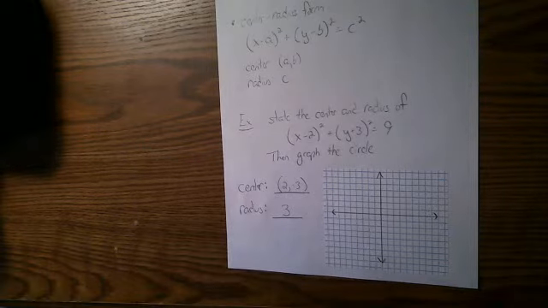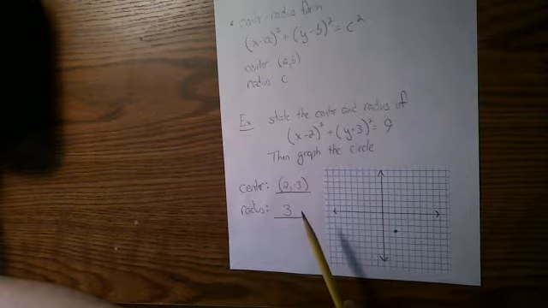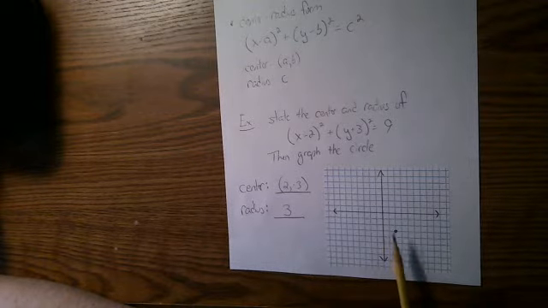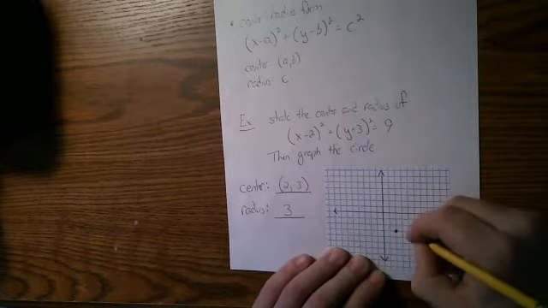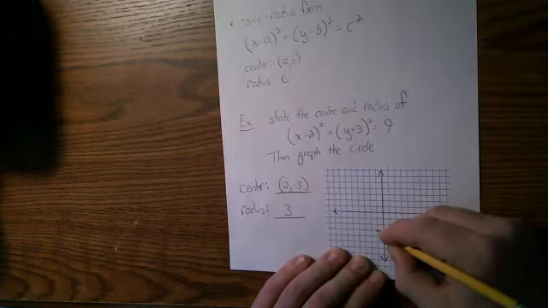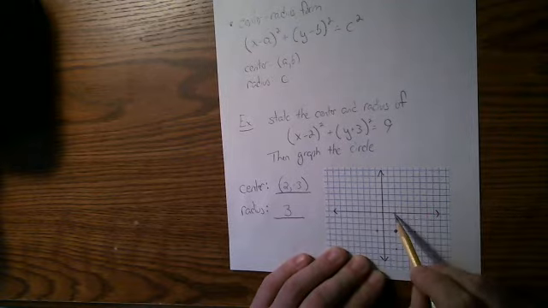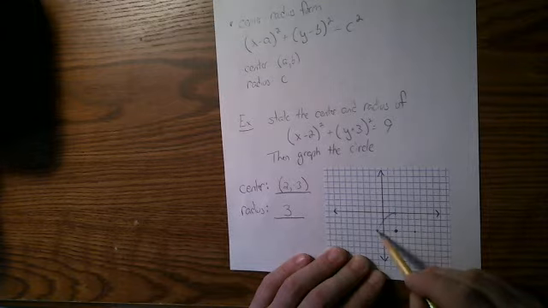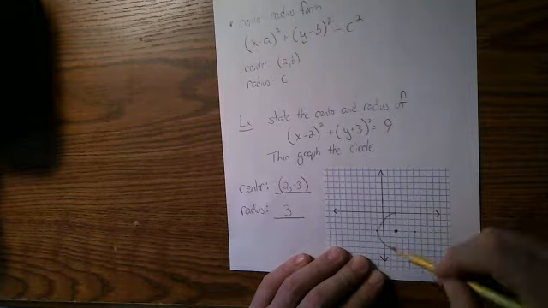So that's going to help us graph this circle. We're going to plot an ordered pair at (2, -3). There's the center of the circle. Now the radius is telling us to go 3 in all directions. So what I'm going to do is go up 3, down 3, left 3, and right 3, and then make the best circle I can because I don't have a compass with me. 1, 2, 3. 1, 2, 3. So here is the graph of (x - 2) squared plus (y + 3) squared equals 9.